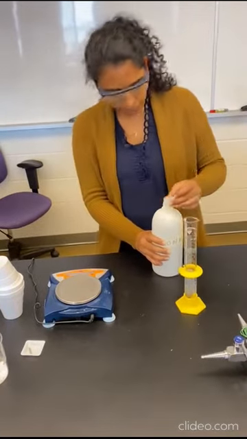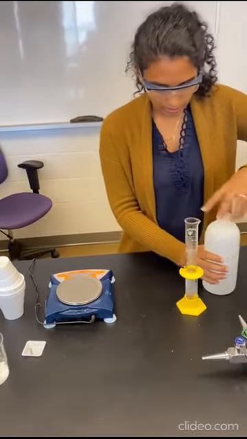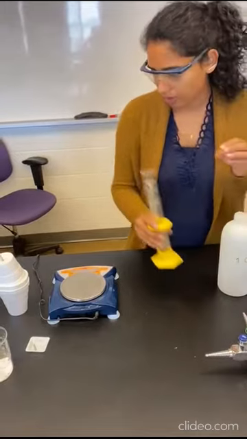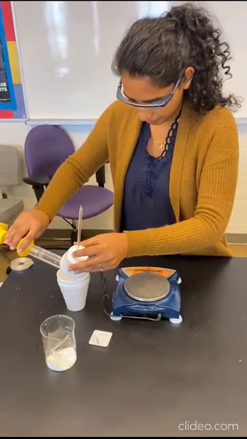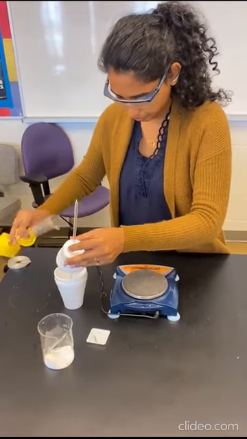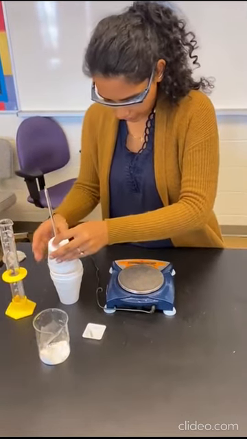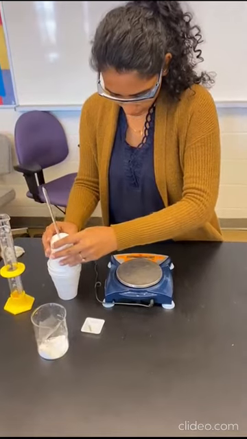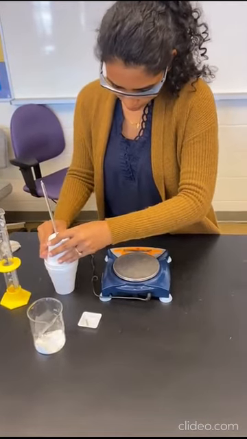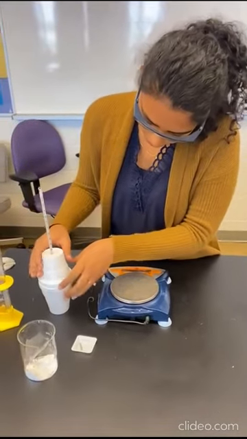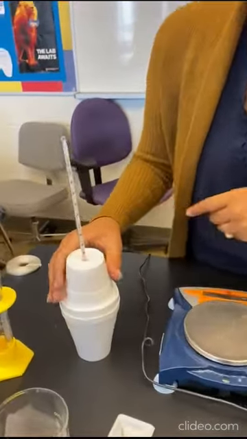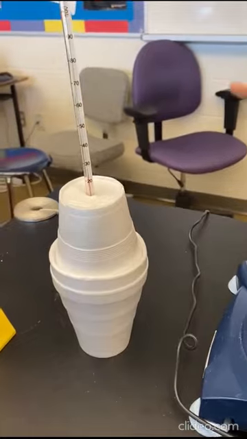Okay, so I've got 50 milliliters of HCl, and that goes inside of my calorimeter. And I'm gonna leave the thermometer inside of the calorimeter so that I can observe my initial temperature. And in order to see the temperature, just like I would read any other thermometer, I'm just looking at the red bar. So I'm gonna let that sit for a bit.